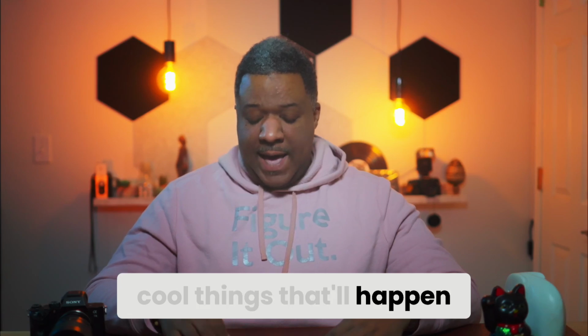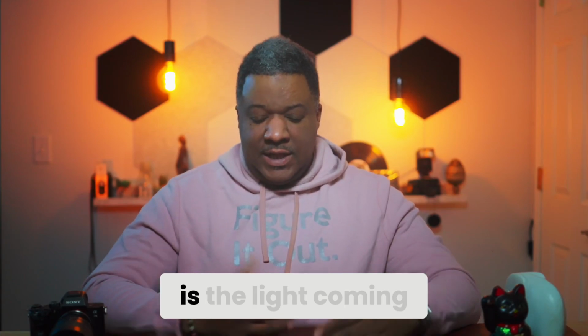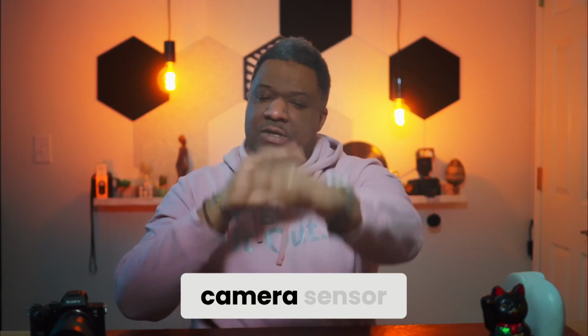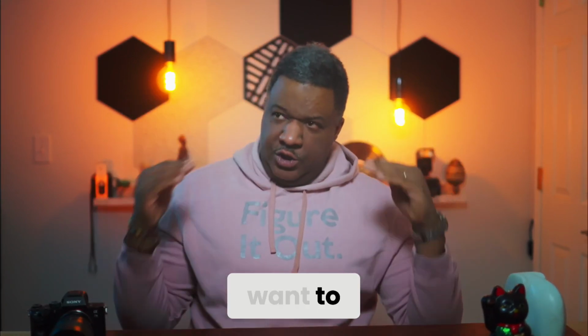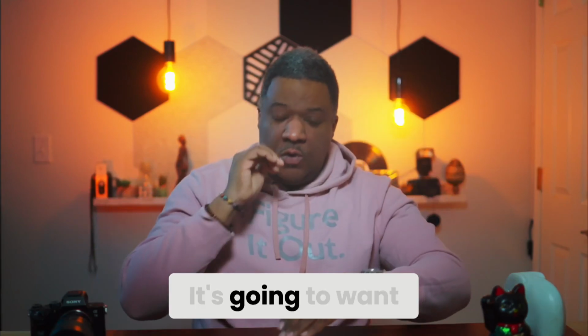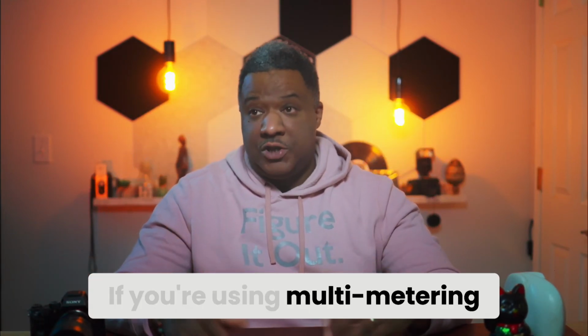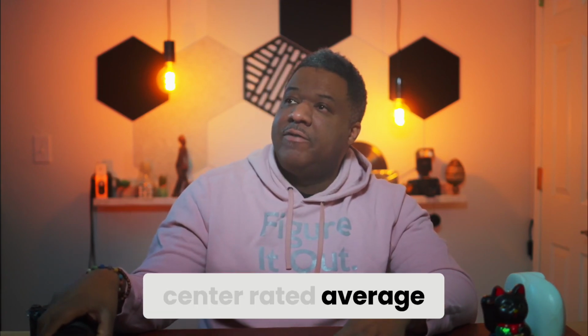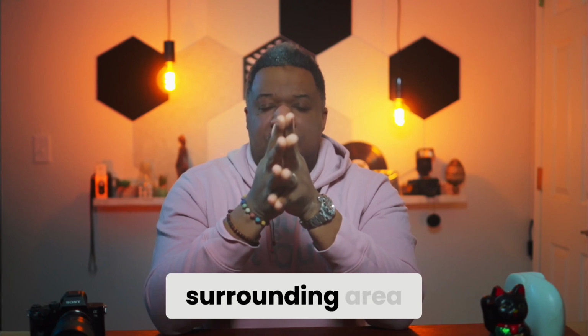So one of the cool things that'll happen with, let's say, a backlit subject when you're shooting is the light coming in through the back is going to be a ton of light. That's going to be coming right towards your camera sensor. And your camera's going to be like, whoa, that's a lot of light. So it's going to want to stop down. It's going to want to come down to zero based on the brightest thing in the room if you're using multimetering, right? So you switch to center weighted average and you tell the camera to ignore the surrounding area.